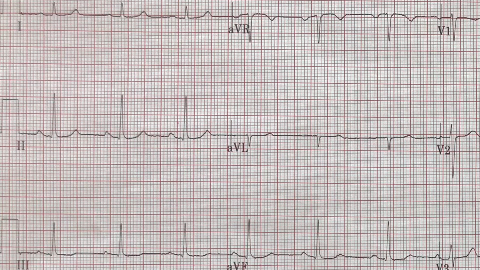You have a P wave and the QRS complex and the T wave. And the morphology of all the waves looks normal. The T wave is about normal width and amplitude. No ST segment elevation or depression.